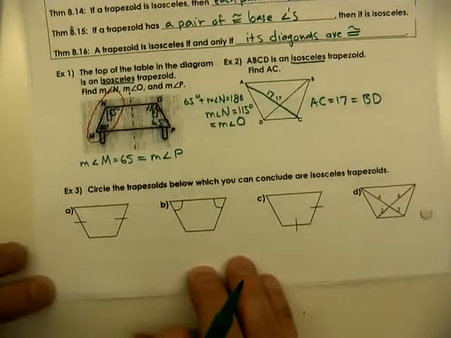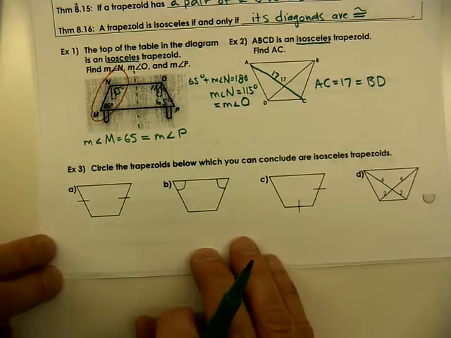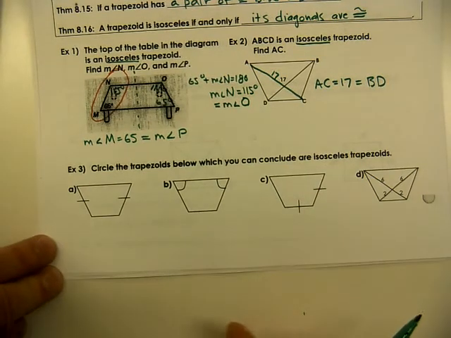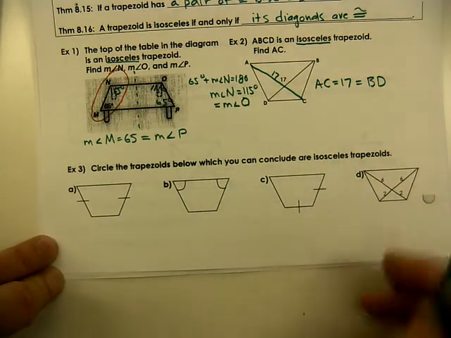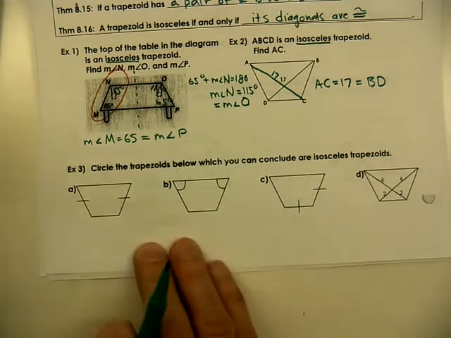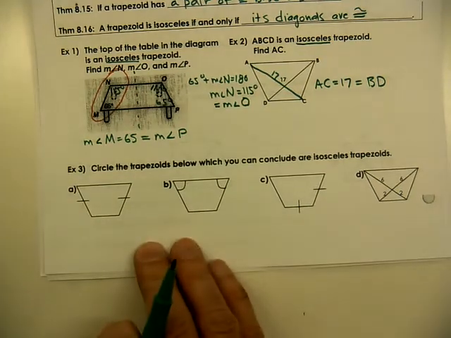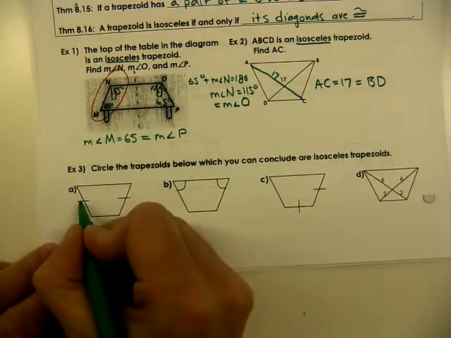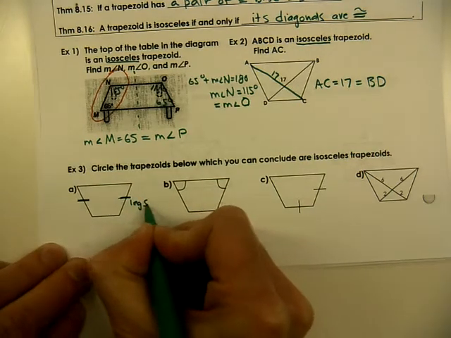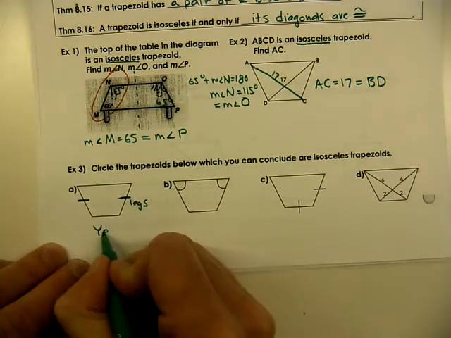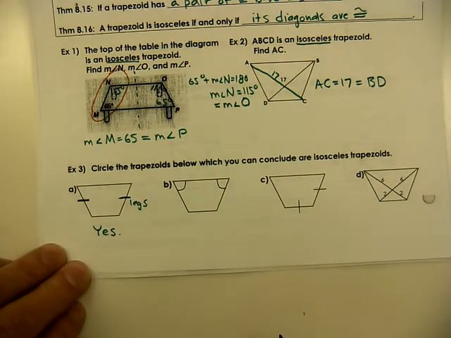Let's use those properties to determine even if we have a trapezoid or not. We'll just mark them as yes or no. Circle the trapezoids below which you can conclude are isosceles trapezoids. So we'll say yes or no, is it an isosceles trapezoid? So notice that in part A, they're marking the legs. The legs are congruent, and if the legs are congruent, then yes, it is an isosceles trapezoid.